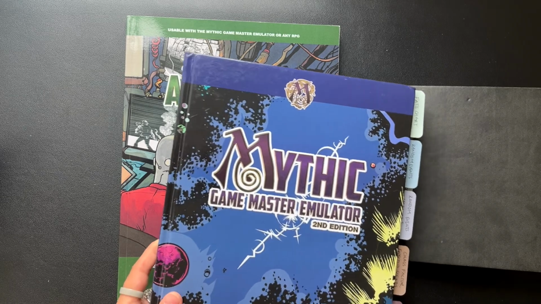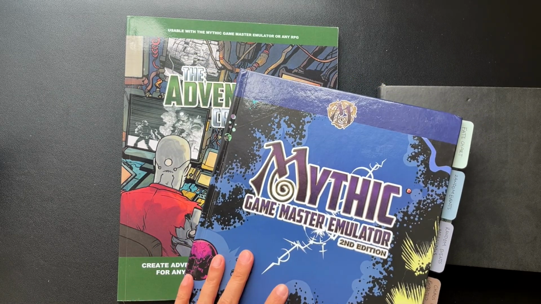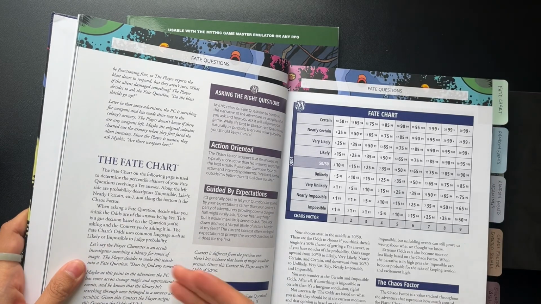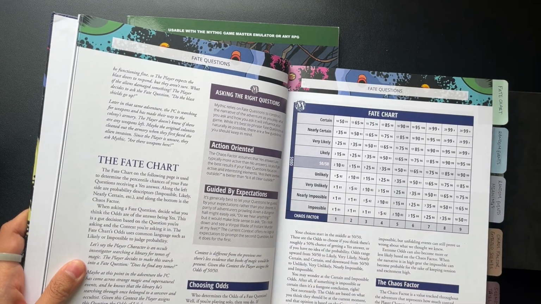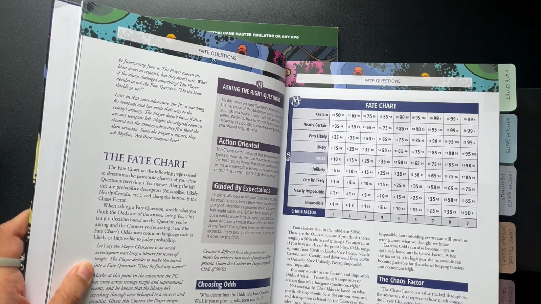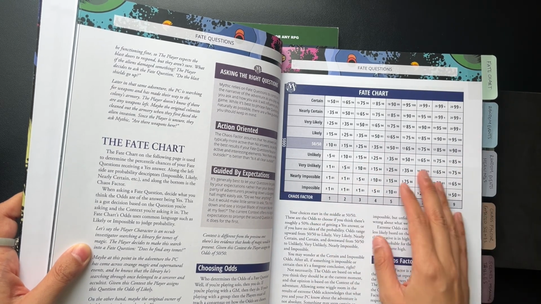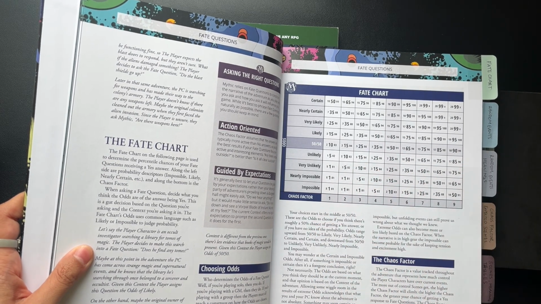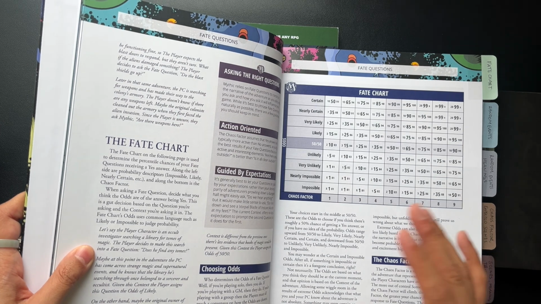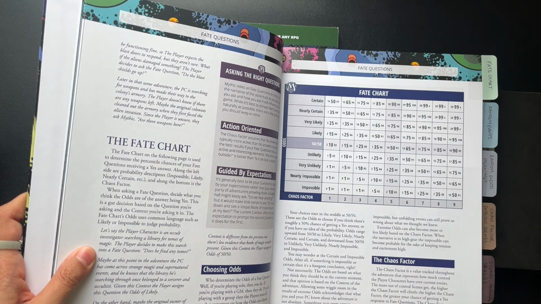But if you haven't heard of the Mythic Game Master emulator, just to summarize it, it has a big fate chart, and you can ask all different types of questions, and depending on the result, you will be given a yes, no, or a more complicated yes or no, depending on how you're trying to interpret the situation.